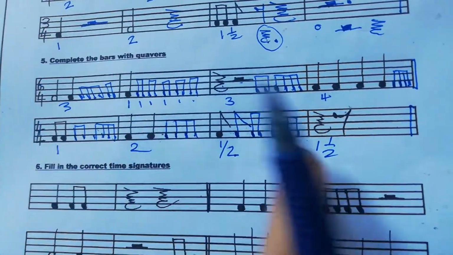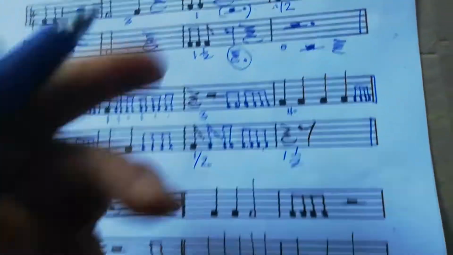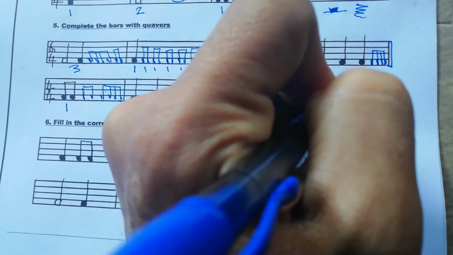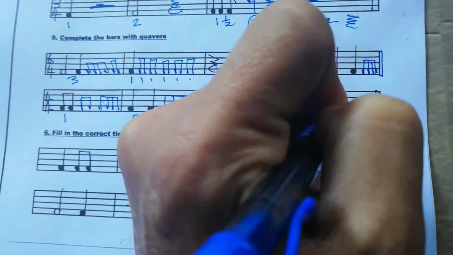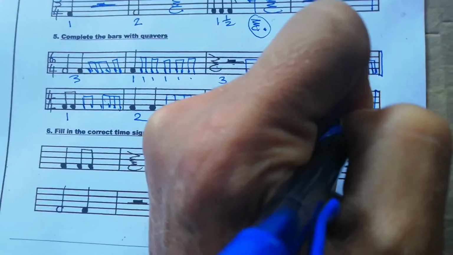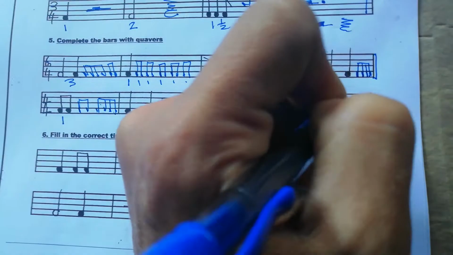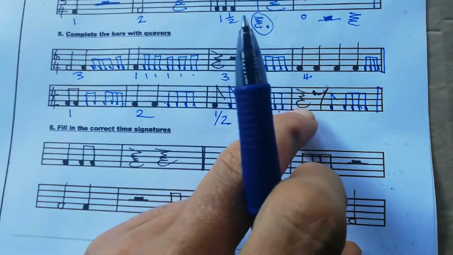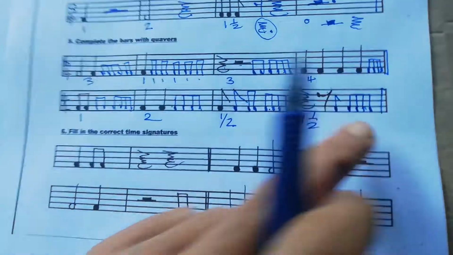Then last bar, 4 minus 1.5. Okay, so we first make it a whole number, so we put a half, 1 quaver, now it's worth 2, and then another 4 to make it equal 4 counts. So that's 1, 2, 3, 4.